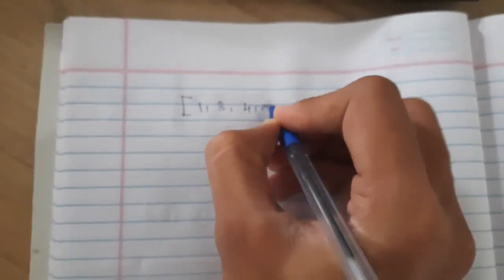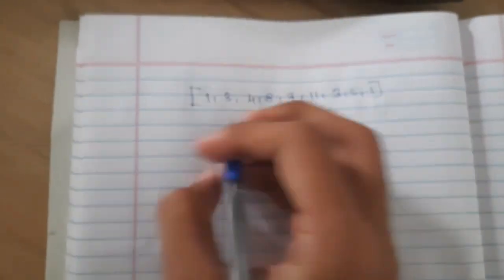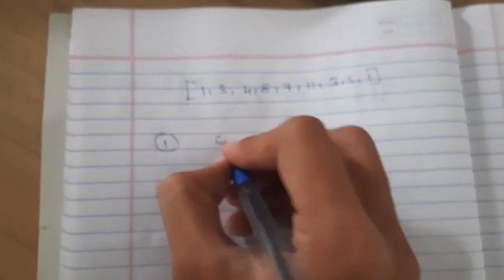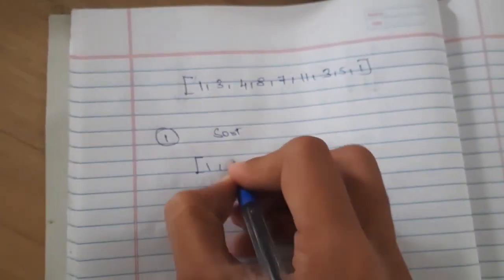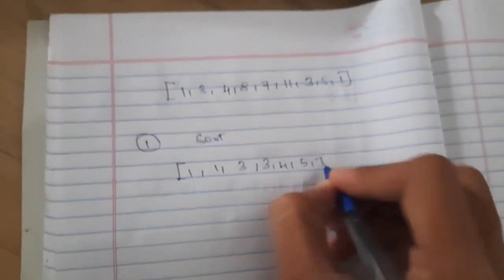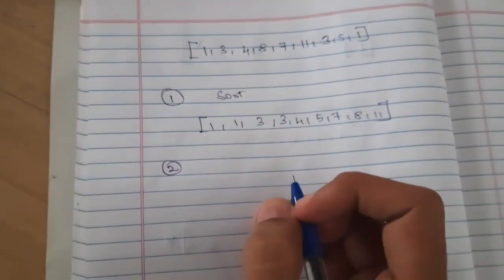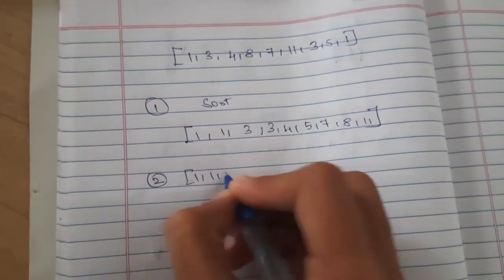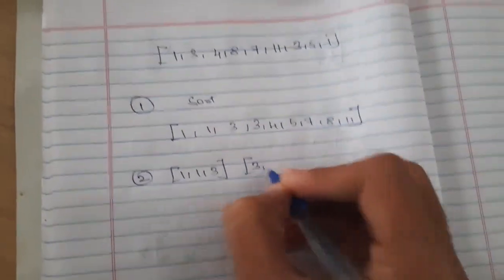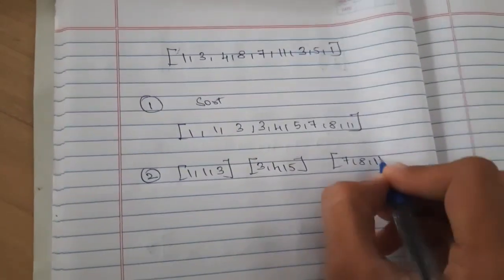Let's say the example is 1, 3, 4, 8, 7, 11, 3, 5, 1. So the first step is sorting it. After sorting it, we will be getting 1, 1, 3, 3, 4, 5, 7, 8, 11. Then we need to separate them into subarrays of size 3. So 1, 1, 3, then 3, 4, 5, then 7, 8 and 11.